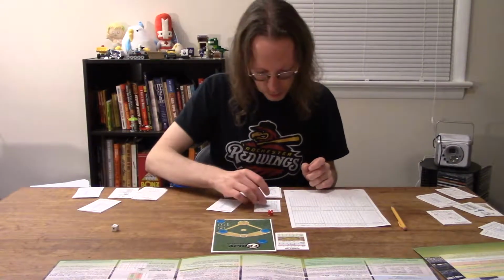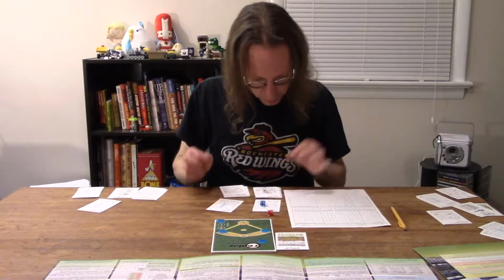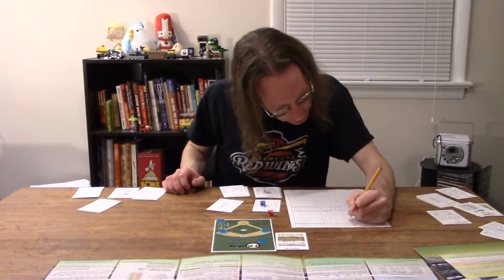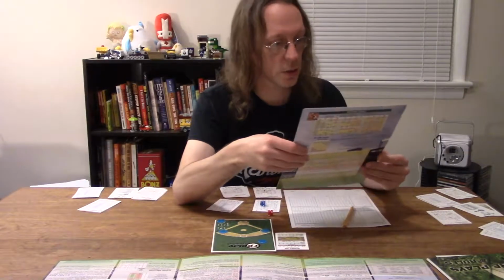Column 3. That's a 5, which is a 3. There's a 32, so it's 33, 34, 35 on column 3. Double to center, so he scores for sure. And then it says, check with third base coach for any extra base attempts.